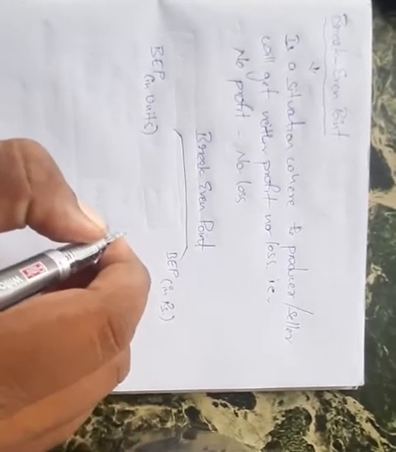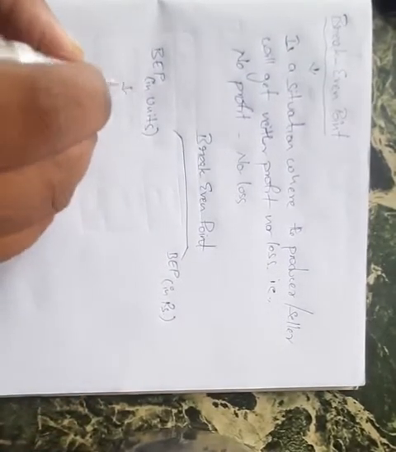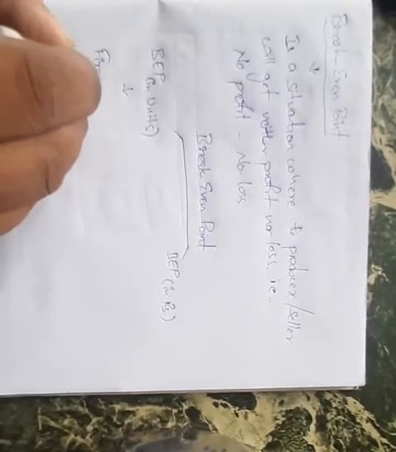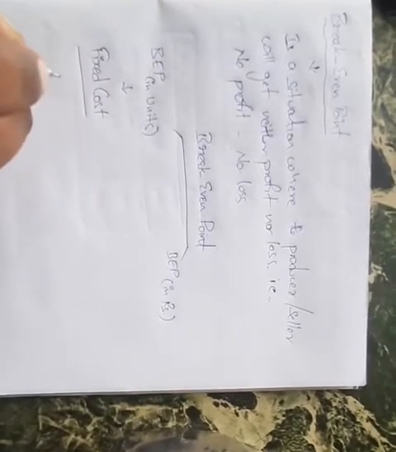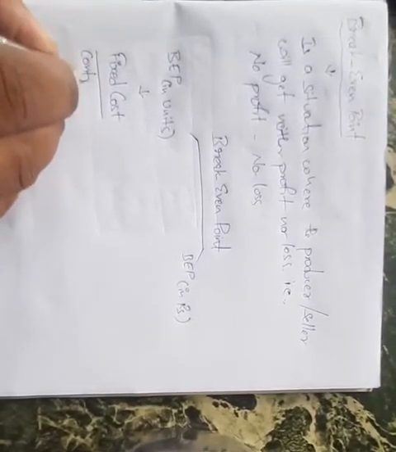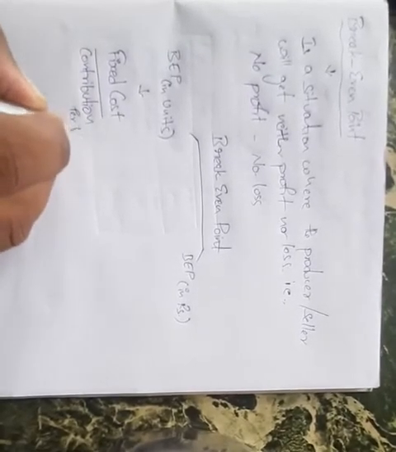For break-even point in units we get fixed cost by contribution per unit.